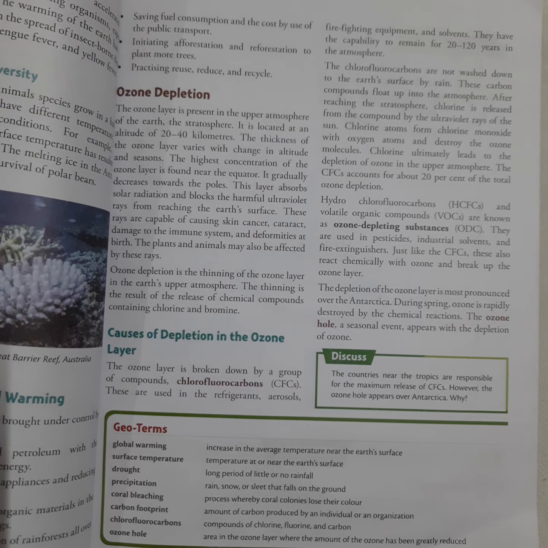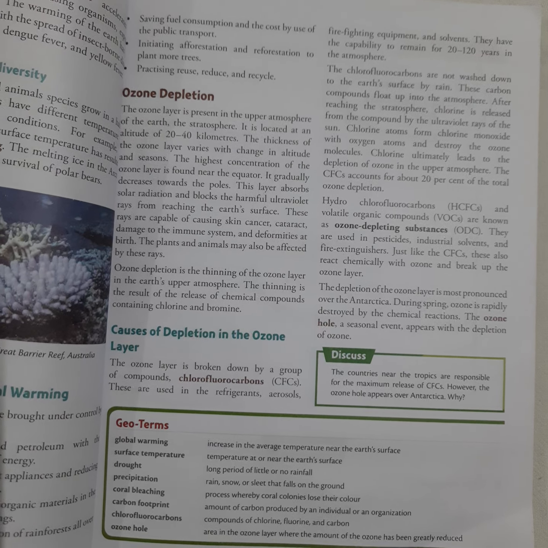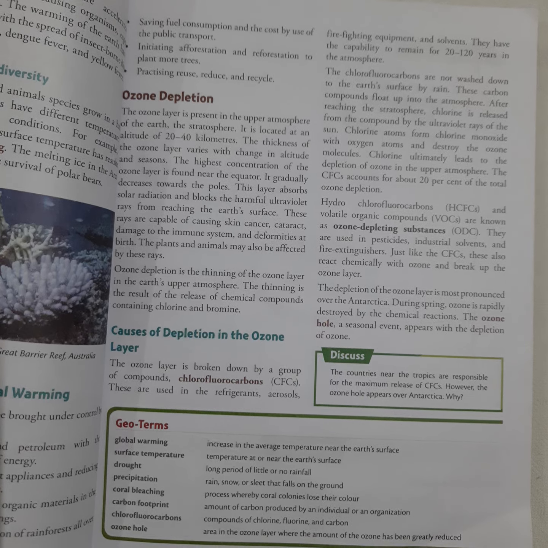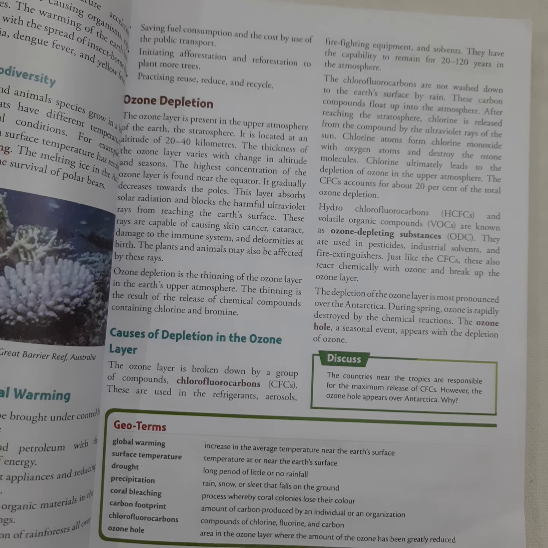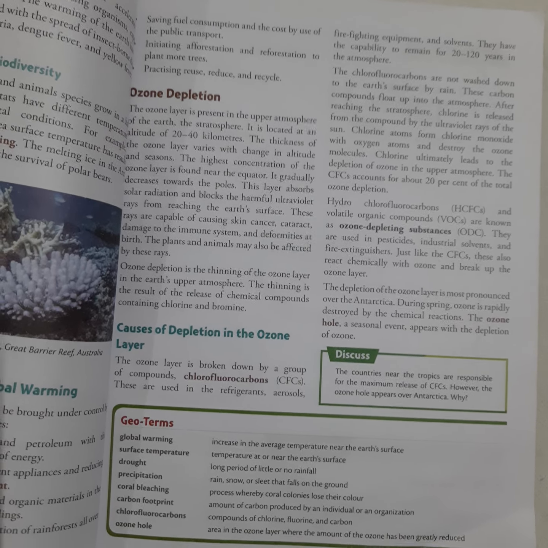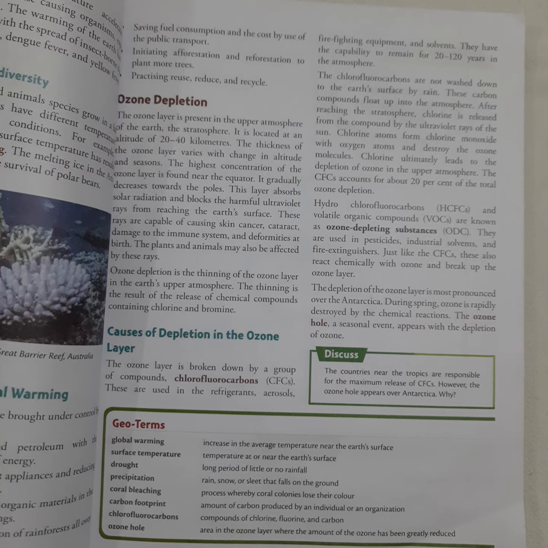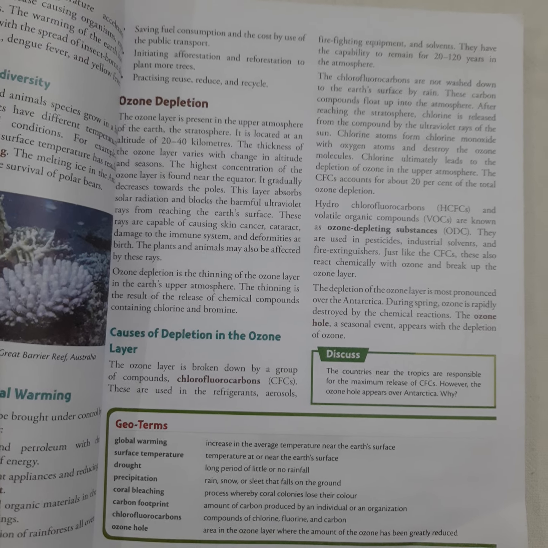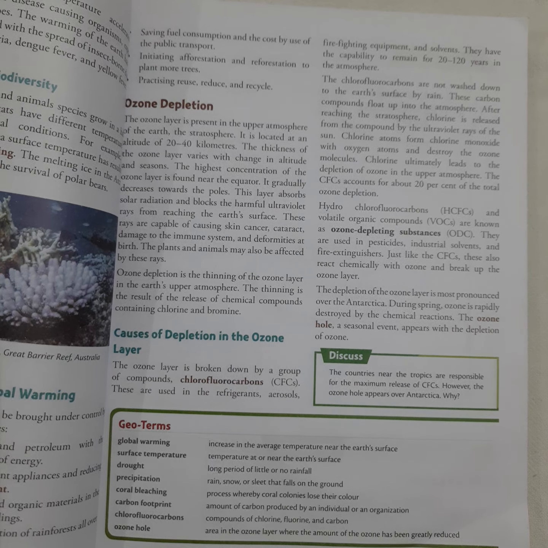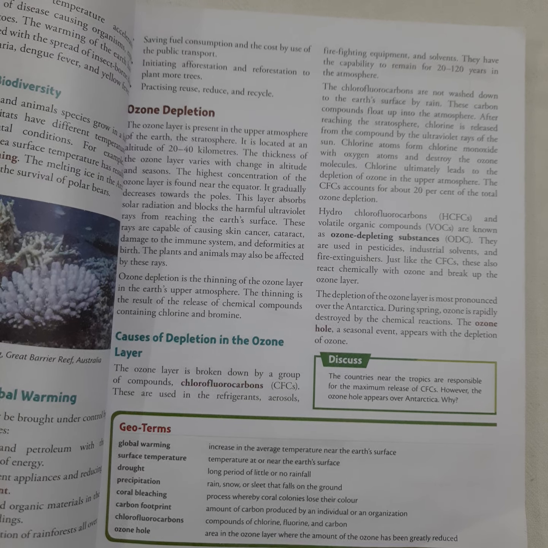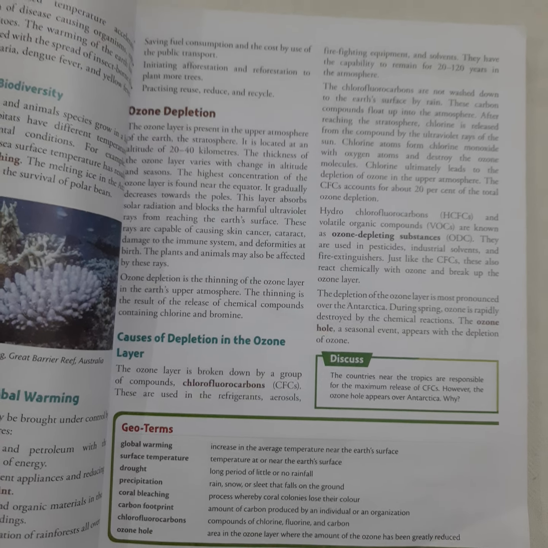These rays are capable of causing skin cancer, cataract, damage to the immune system, and deformities at birth. The animals and plants may also be affected by these rays. Ozone depletion is the thinning of the ozone layer in the Earth's upper atmosphere. The thinning is the result of the release of chemical compounds containing chlorine and bromine.